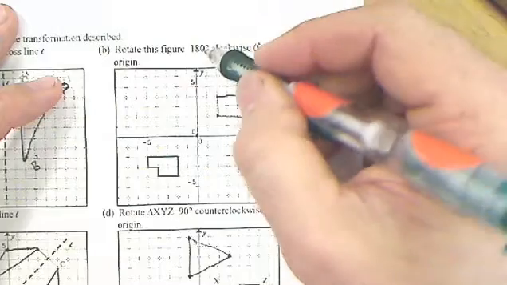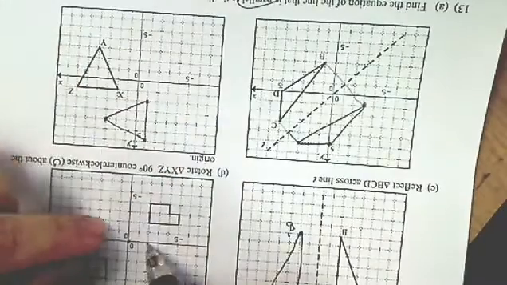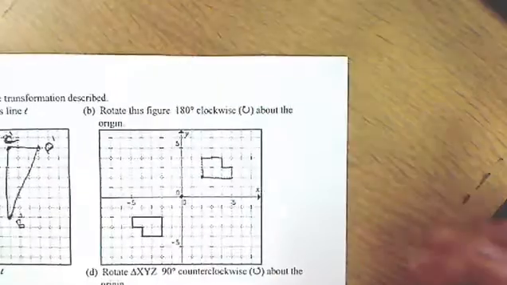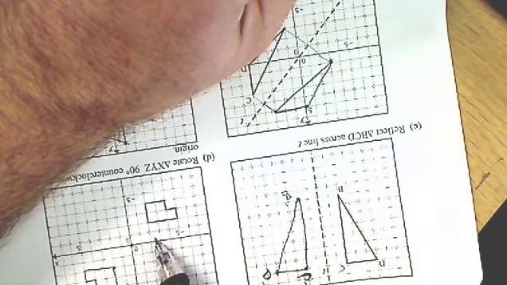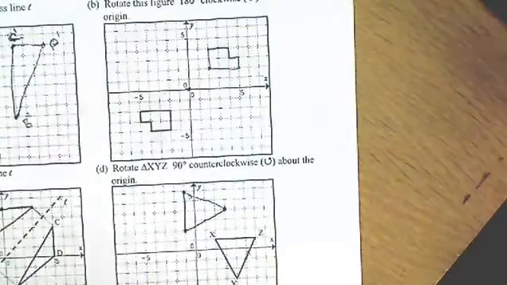Rotation. I have to rotate it 180 degrees. I could physically rotate my paper and say, oh, look at that point. He's over 2, up 2. So when I rotate it back, I go over 2, up 2, put a dot. I can do it again. Oh, over 2, up 4. Over 2, up 4. Or you can use your tracing paper.